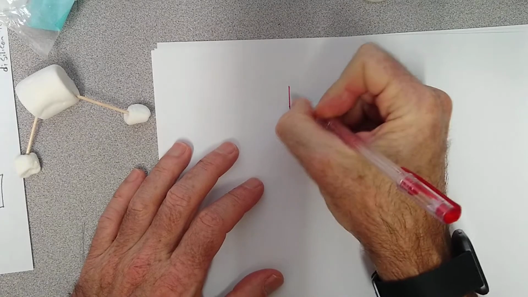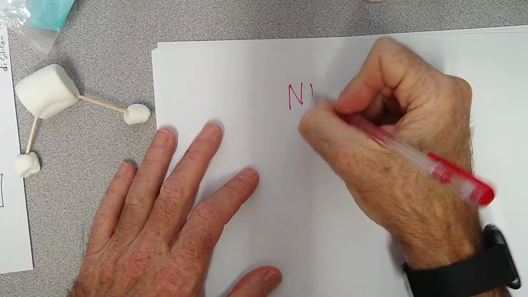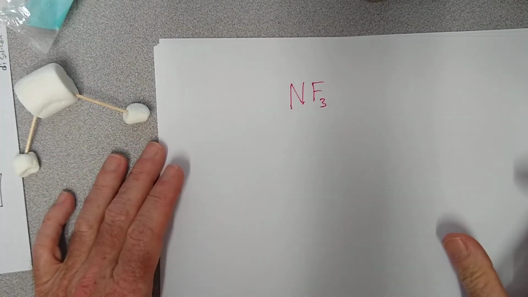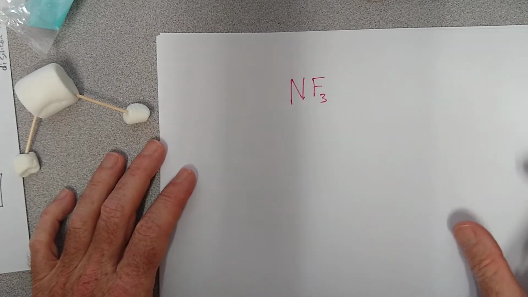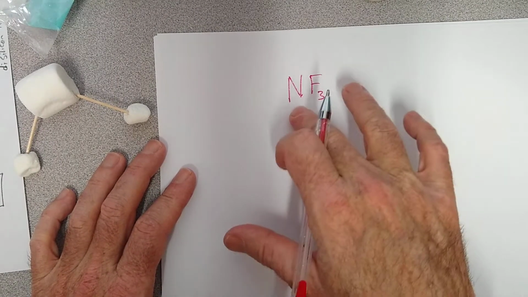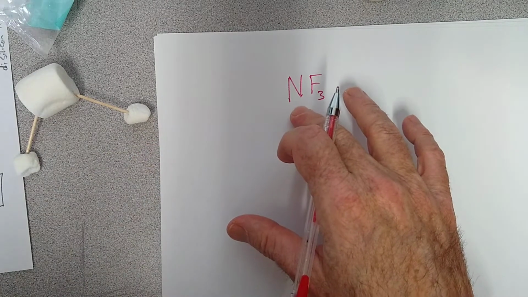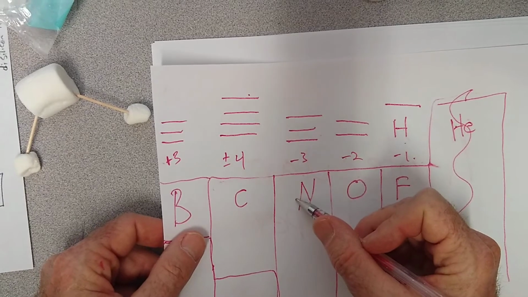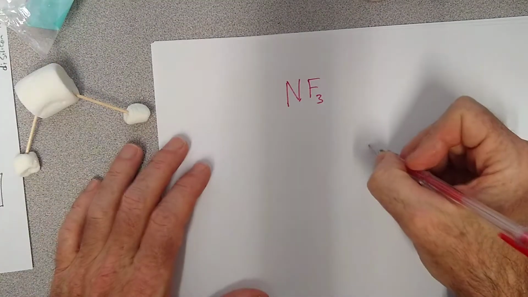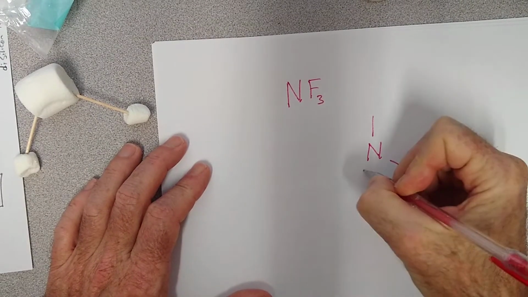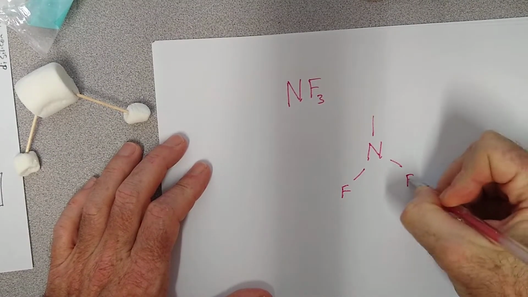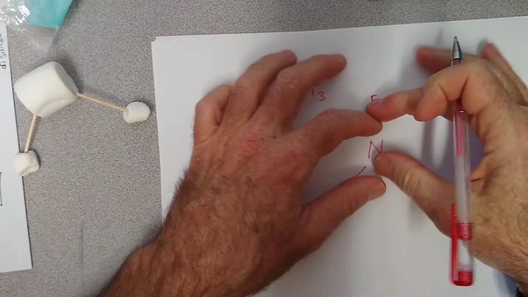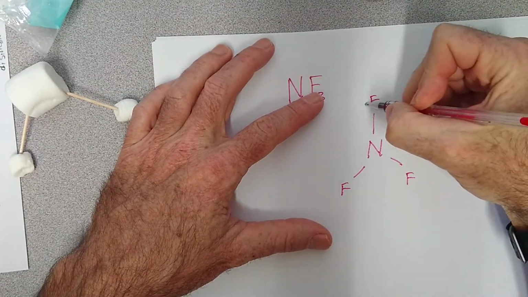Now, sometimes we'll have, how about 4? What if we had nitrogen trifluoride? First, we'd say, how many lines does nitrogen want to have? And we'd be like, yep, 3. It wants to have 3. If we're looking at our little chart here, nitrogen wants to have 3. And again, fluorine wants to have 1. So we can draw the shape like this. We have to take these fluorines and spread them out because they're all keeping away from each other.